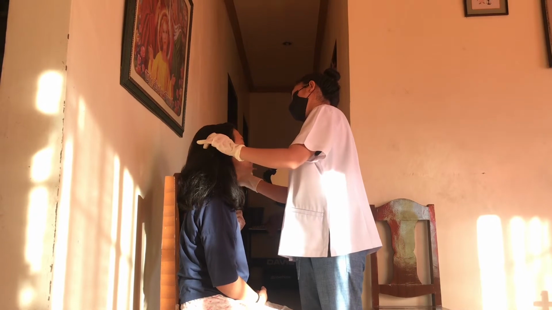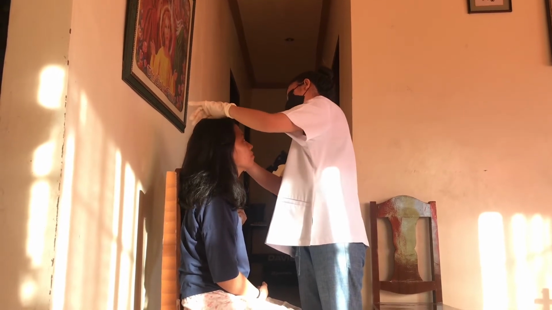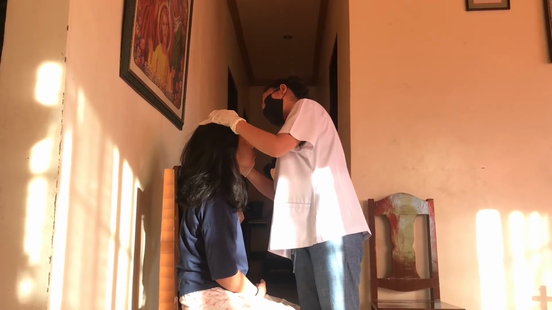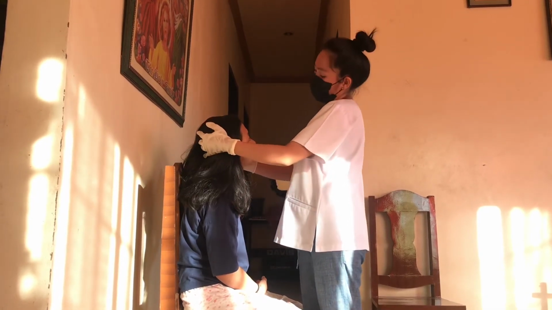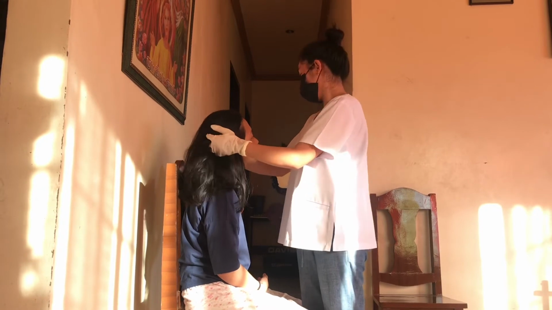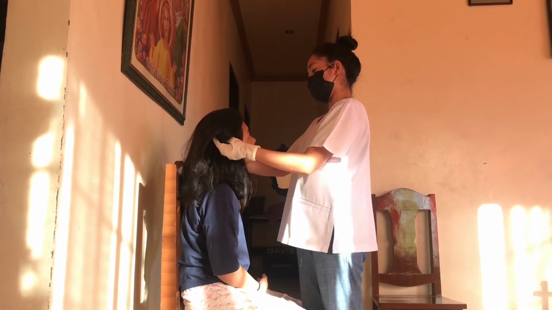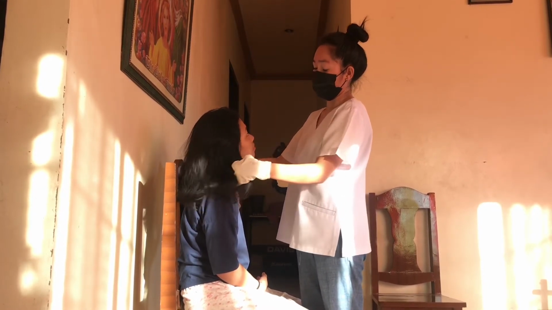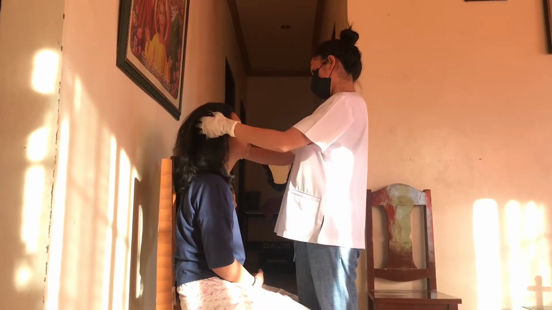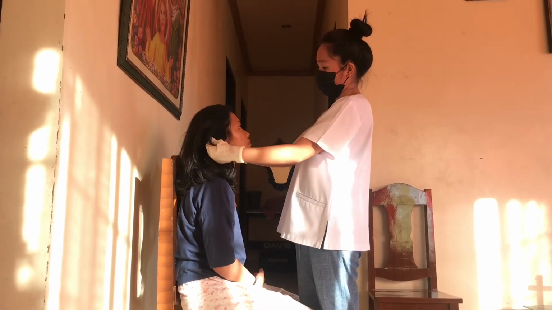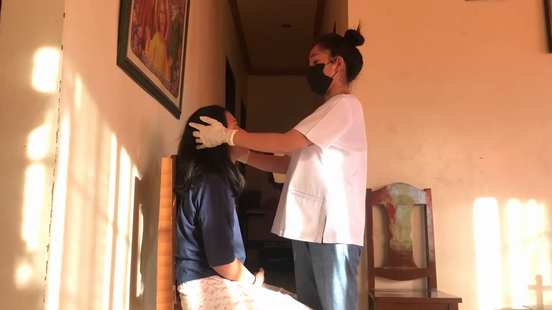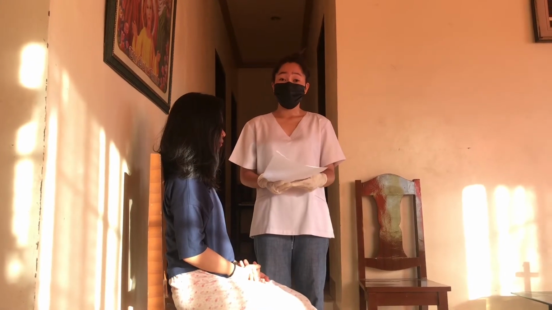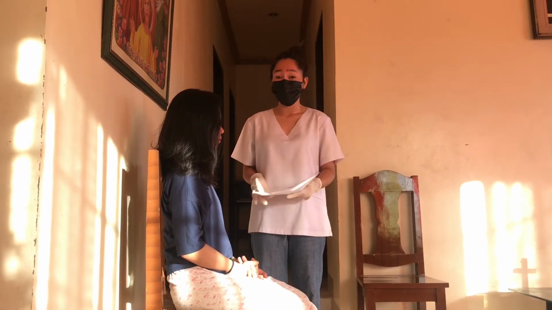What we are looking for here is any intact skin, lesions, and nits. We are also palpating the texture of the hair, if it is moist, soft, or dry. The patient's hair is clean and it is not dry, it is soft, which means she is hydrated. So the next assessment that I'm going to perform is the skin assessment.